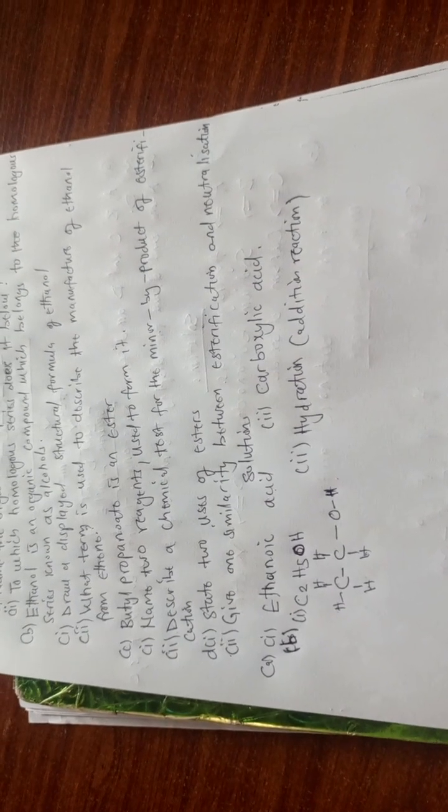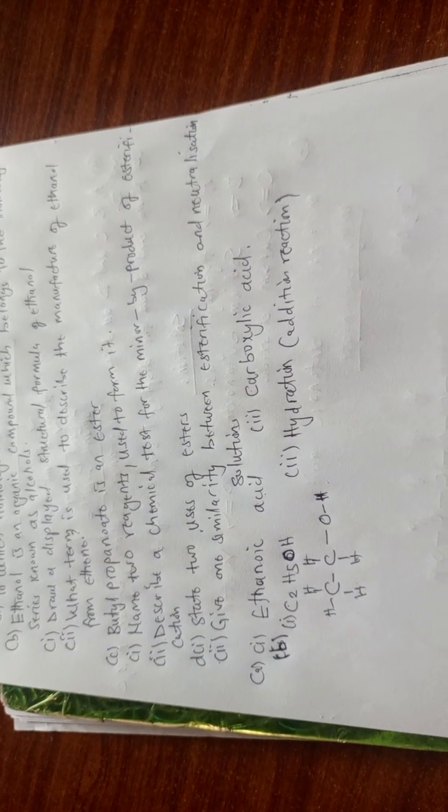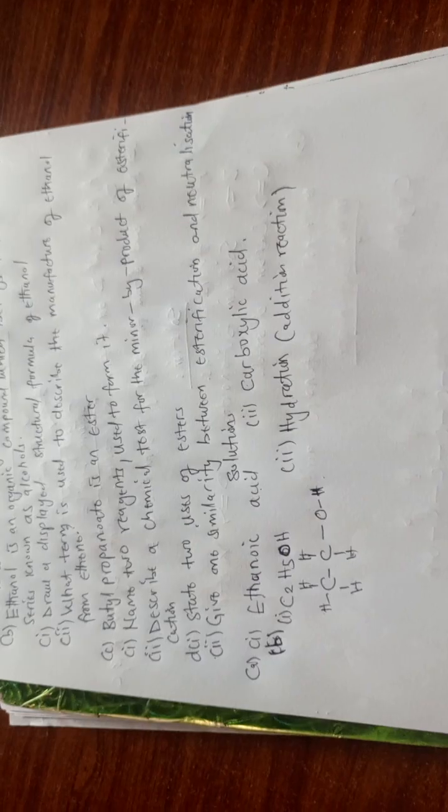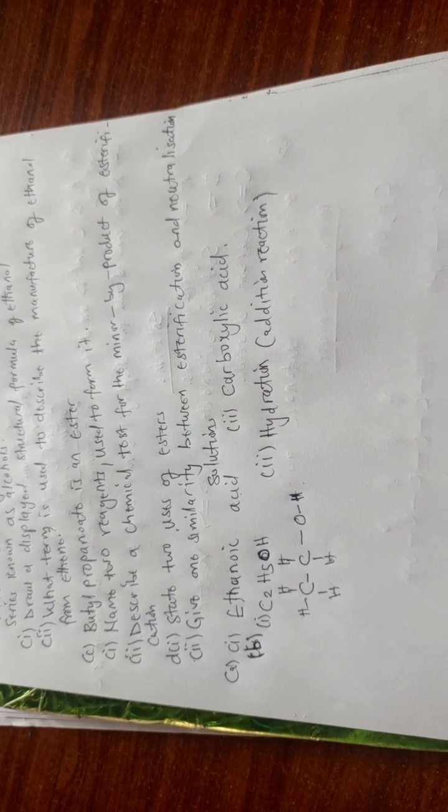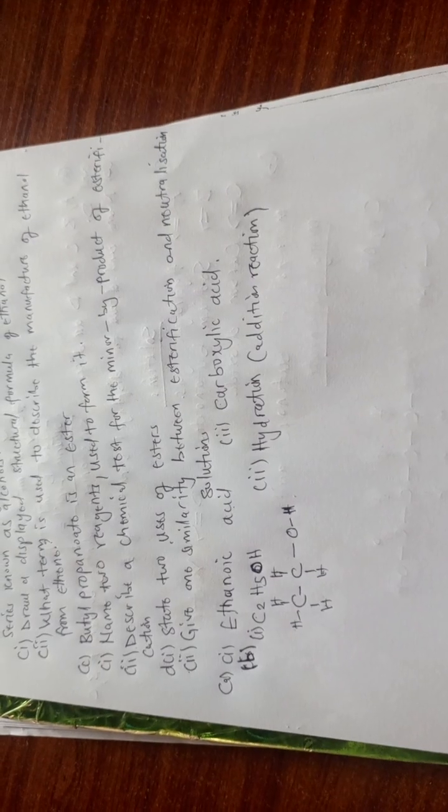Next question, which is C. Butyl propanoate is an ester. C1, name 2 reagents used to form it. An ester is formed from the combination of an alcohol and a carboxylic acid.